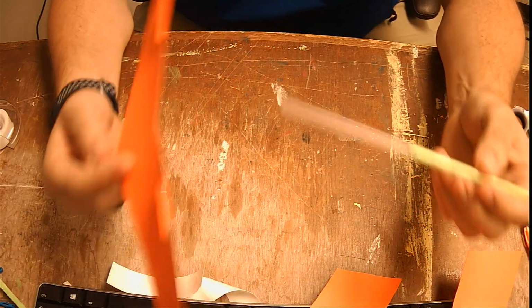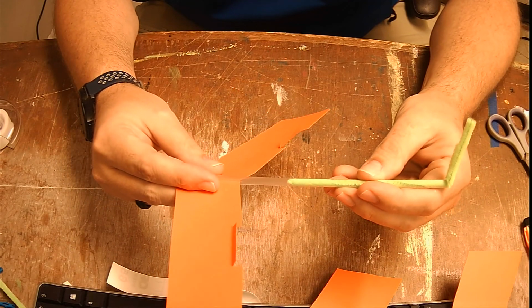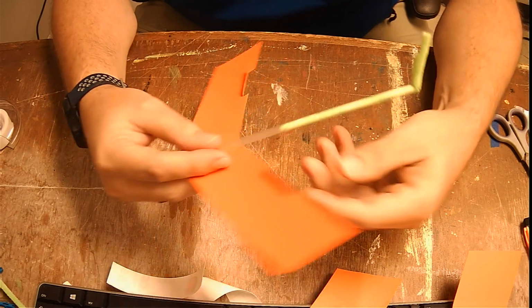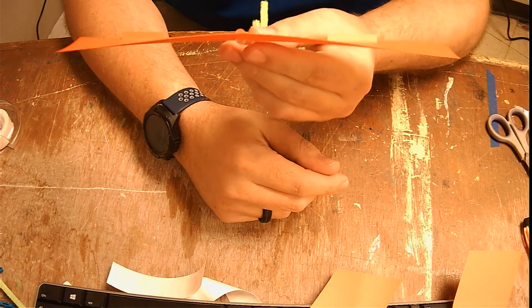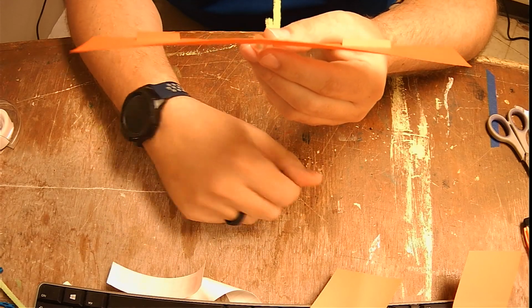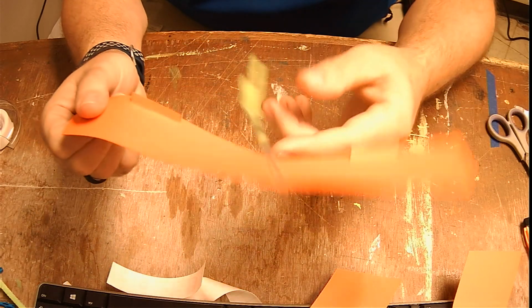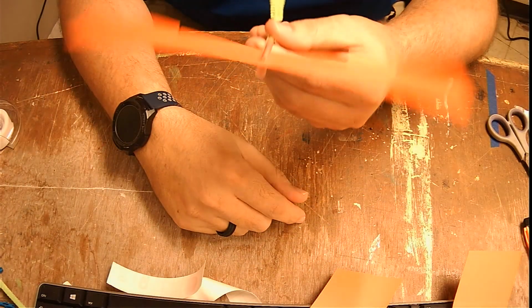So the first basic type of wing you get is your very basic anhedral. Basically, the idea of an anhedral wing is that it is flat. Unfortunately, my piece of paper here is bent on me, but the idea is it's a flat wing. And you control your roll.